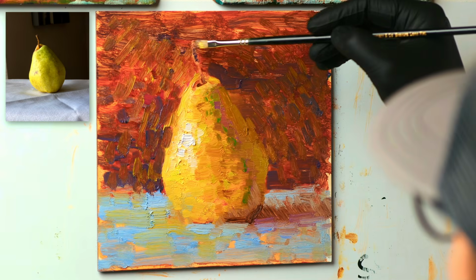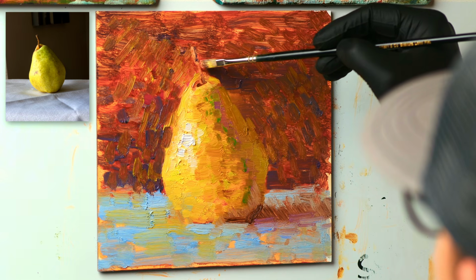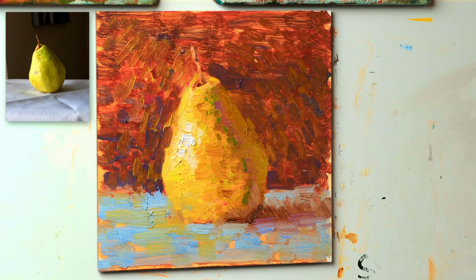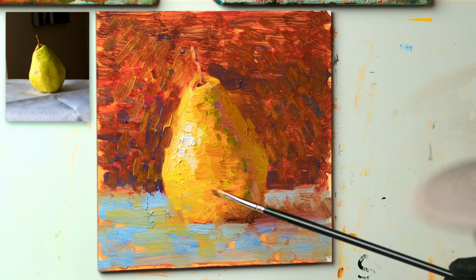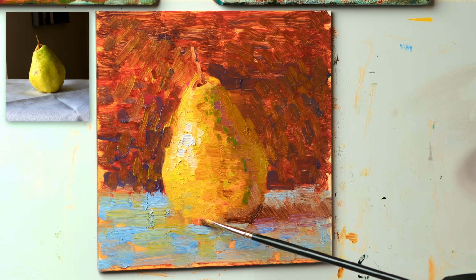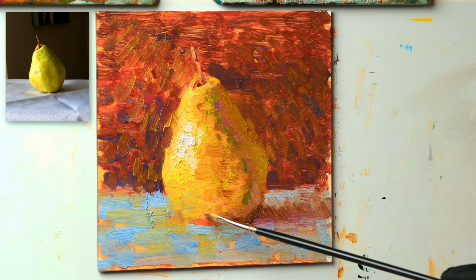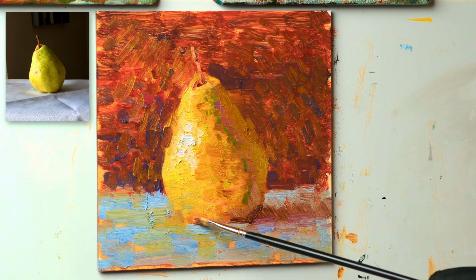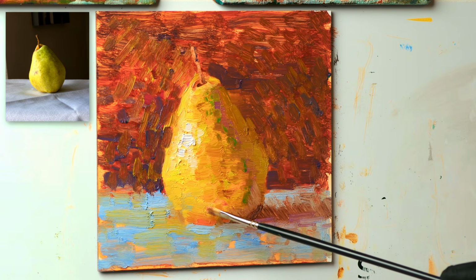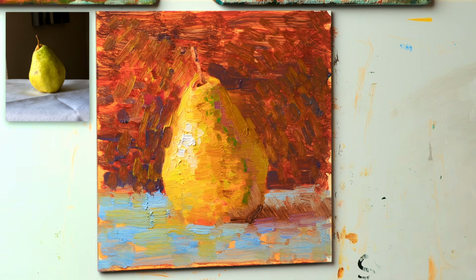And in all of that fun, sort of lost the stem, bringing it back. Here's some pure orange, permanent orange right in here. Make all of that a little bit more interesting.